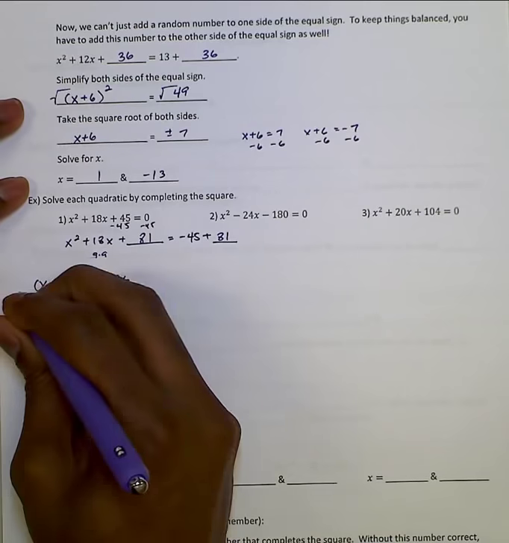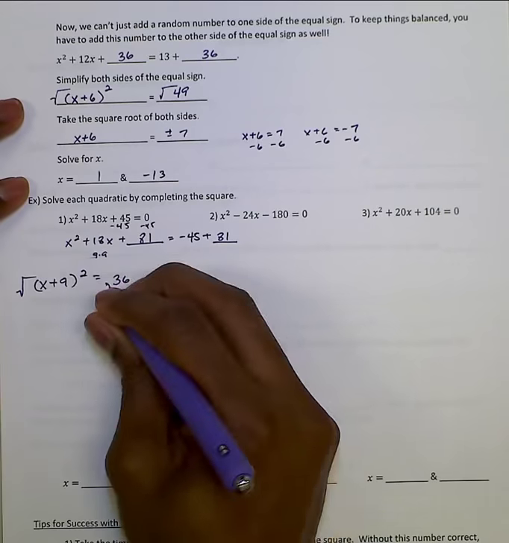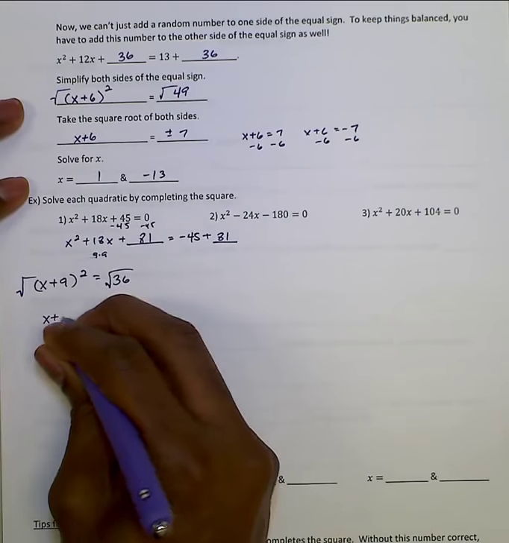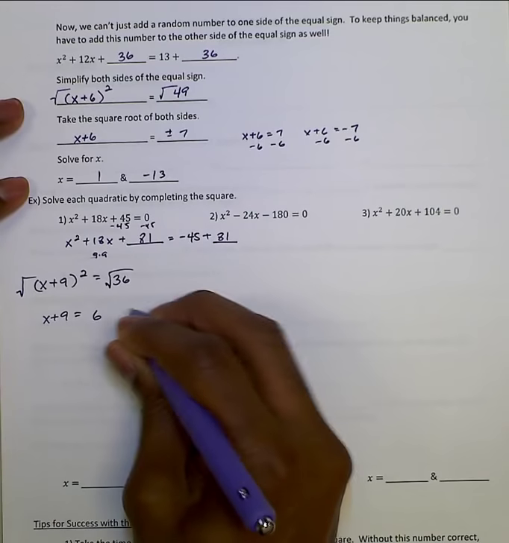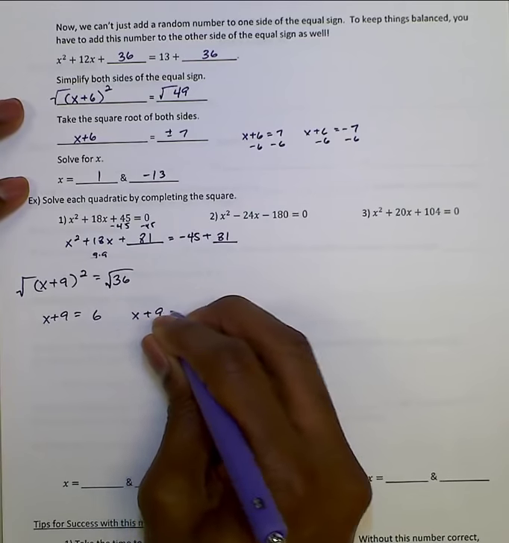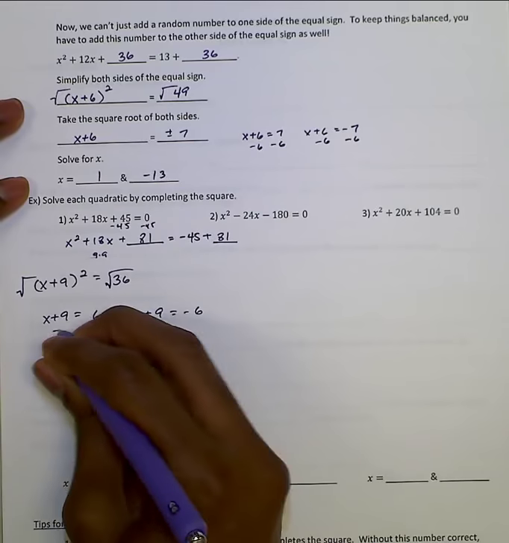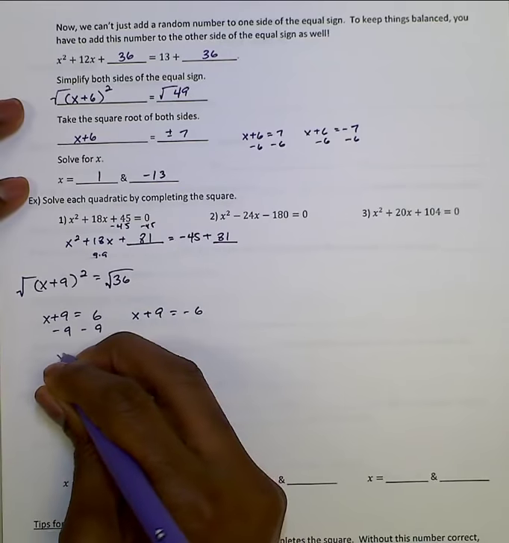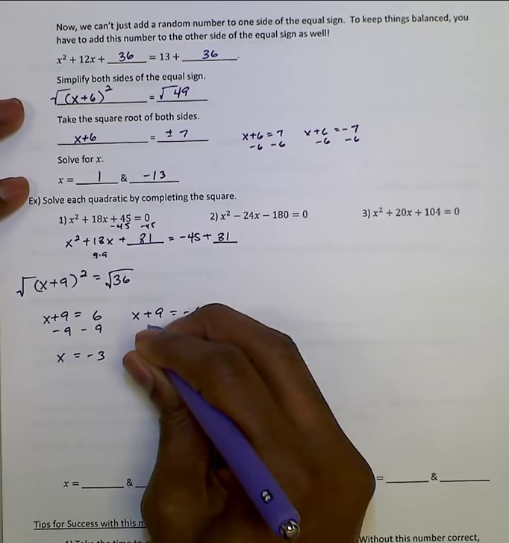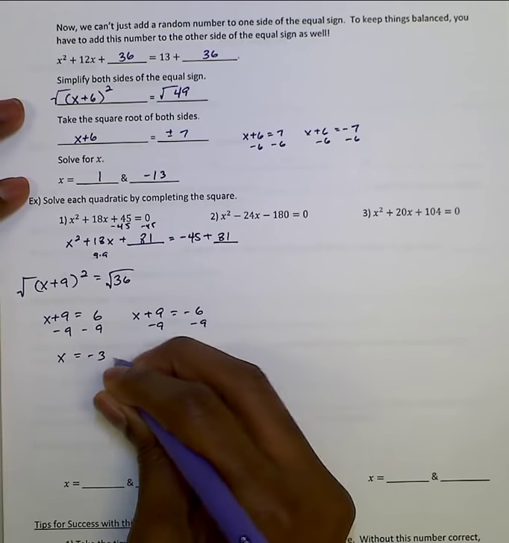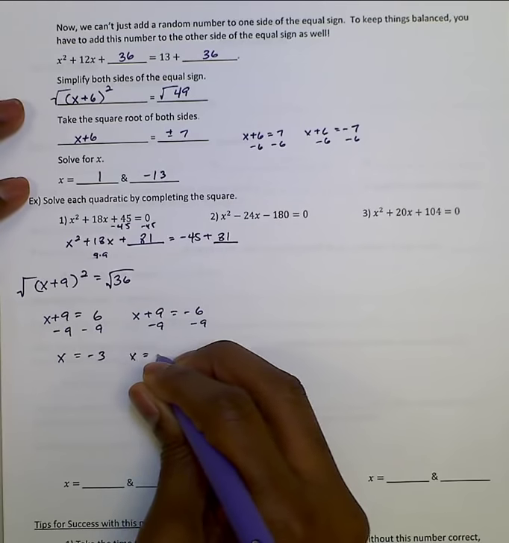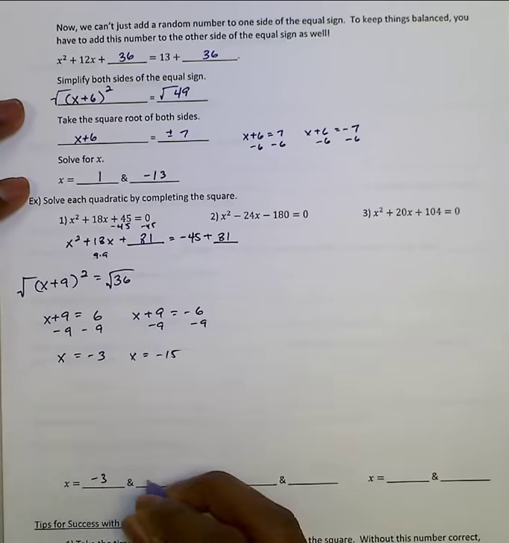Now I can solve by taking the square root of both sides. I get x plus 9 equals 6. I also have x plus 9 equals negative 6. Subtract 9 from both sides. X equals negative 3. Subtract 9 from both sides. X equals negative 15. So negative 3, negative 15.